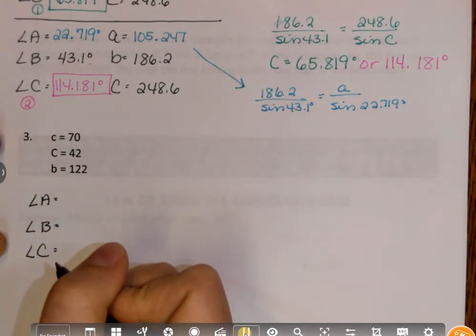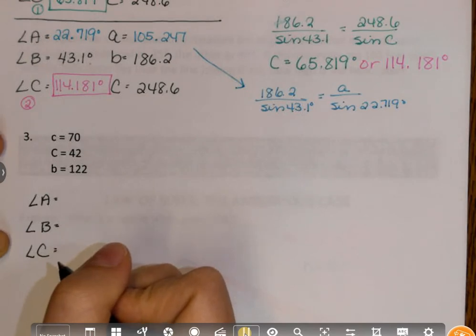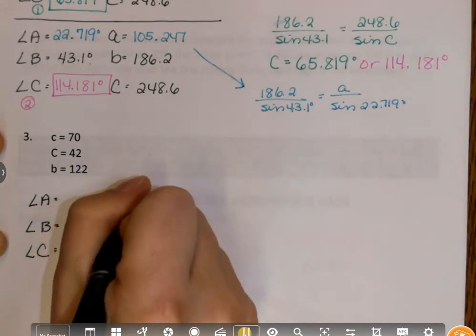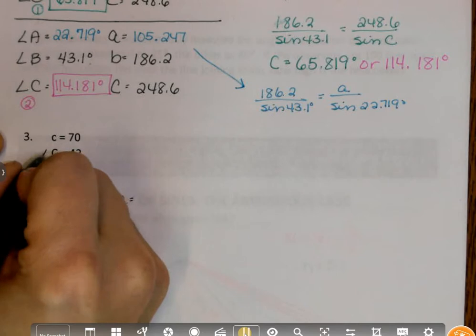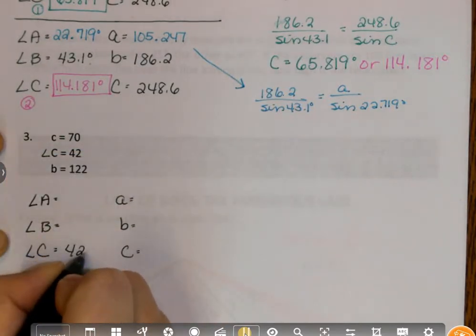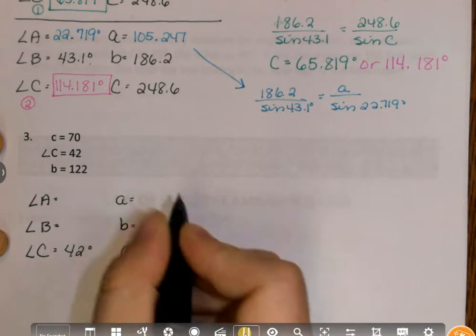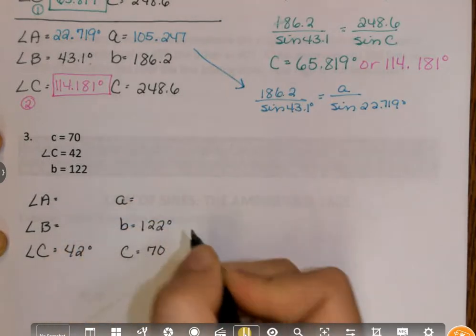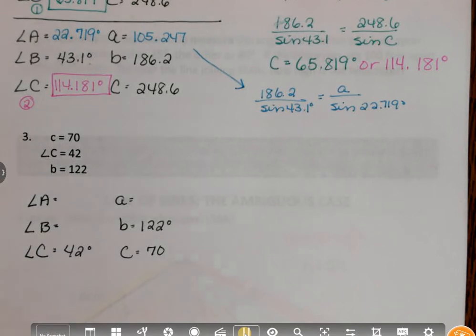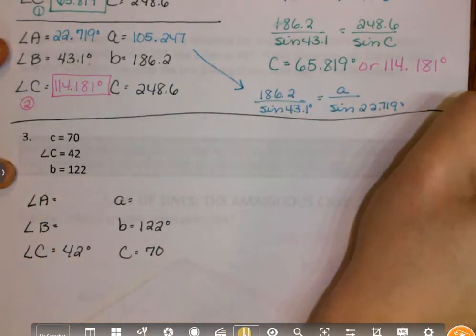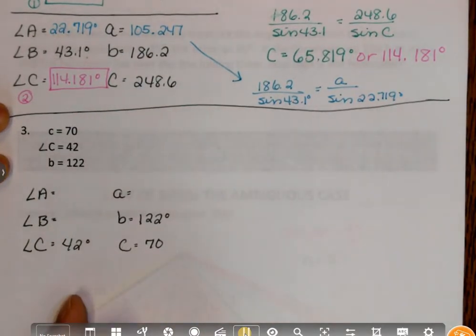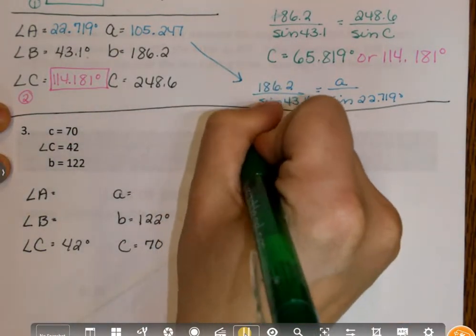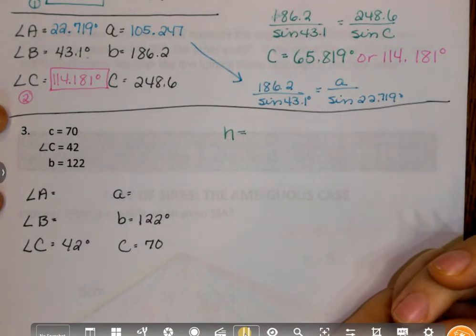And that's a capital C just so you can tell there. What am I going to do first? Find the height. So for the height, I'm going to say the height is something times what? Something, what is my something?